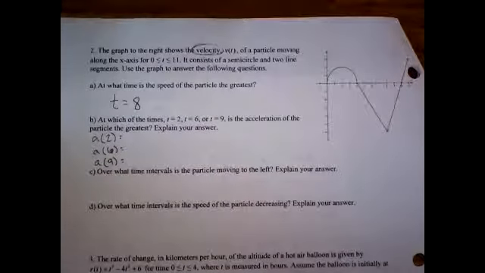So you're looking at velocity. Acceleration is the derivative of that. So what does derivative mean? Slope. Look at the tangent line. Perfect. Okay. So we're going to just look at the slope at each of those points.